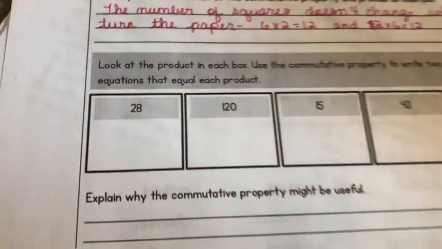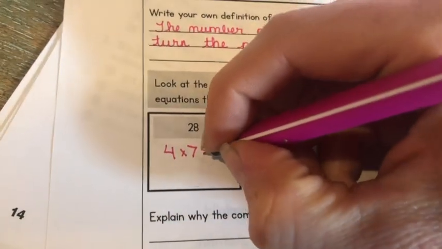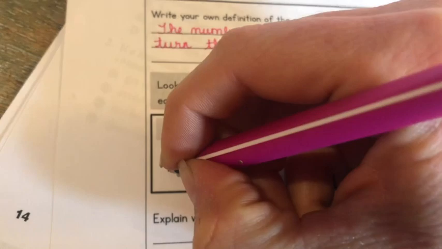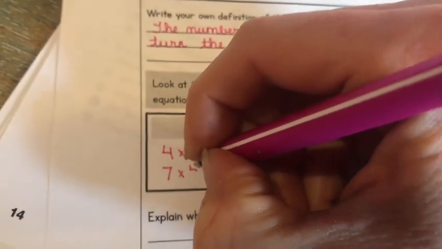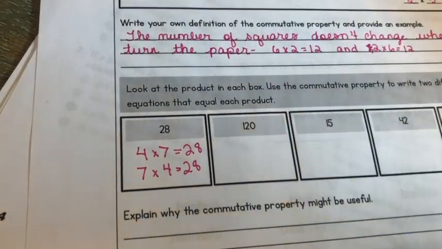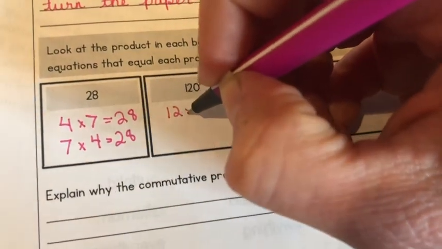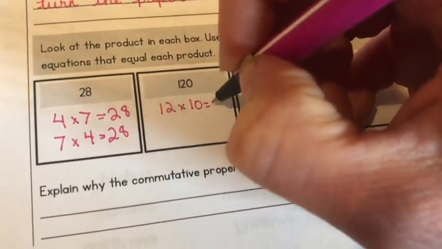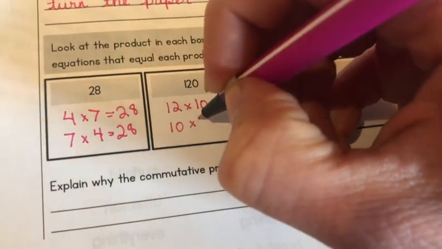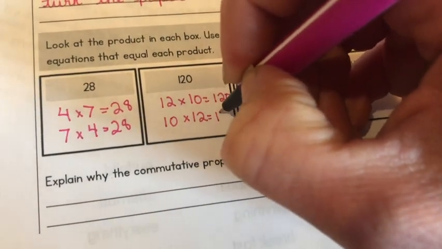So 4 times 7 is 28. But that also means that 7 times 4 is also 28. Okay, so there's 2 different ways to do this, but they have the same answer. 120. So 12 times 10 is 120. And 10 times 12 is 120.